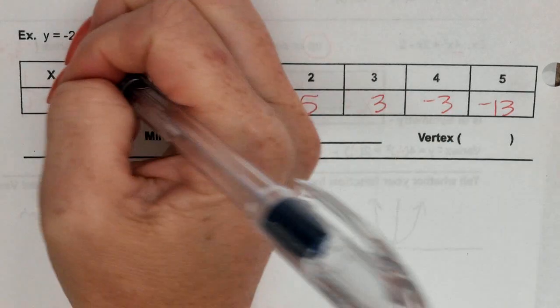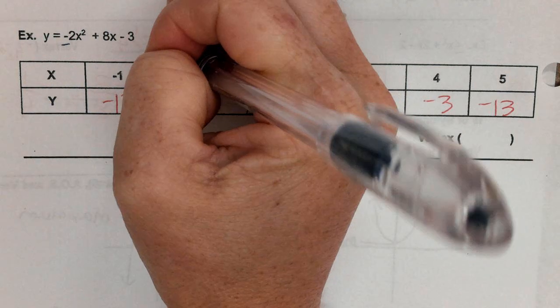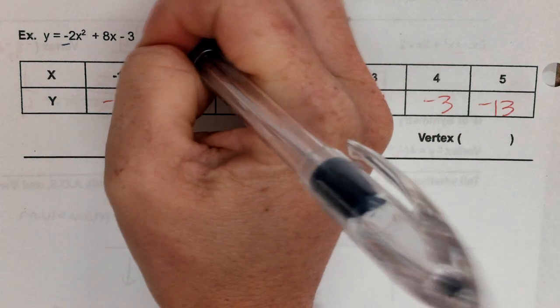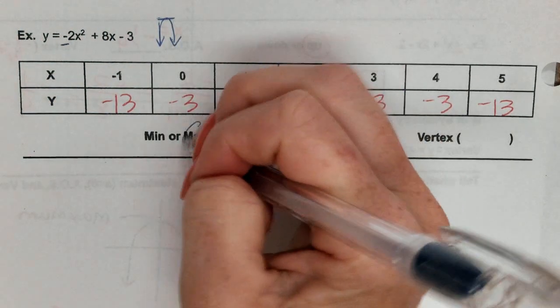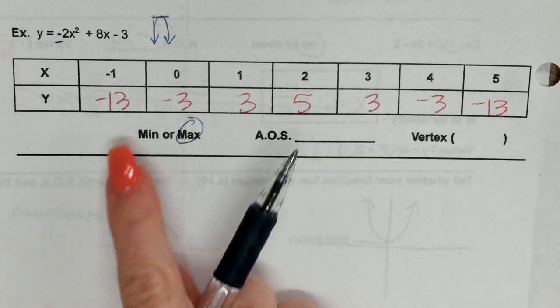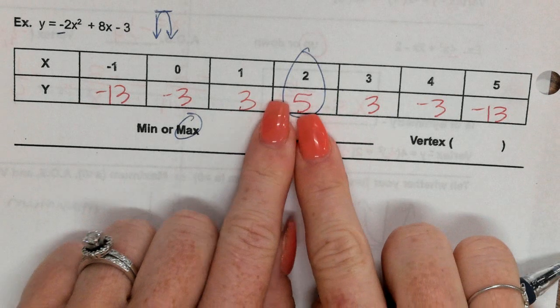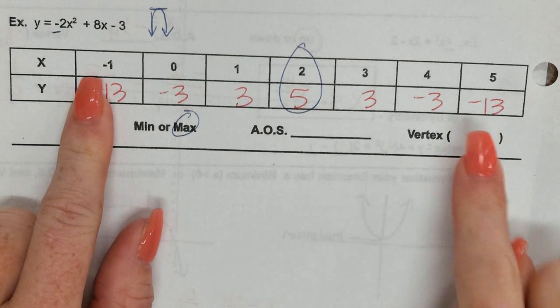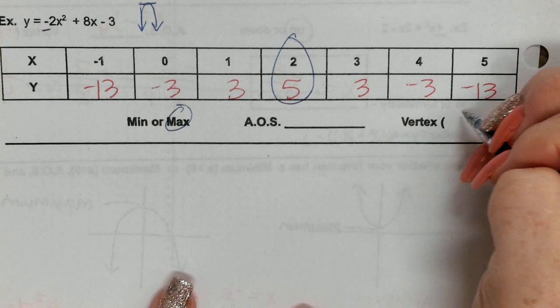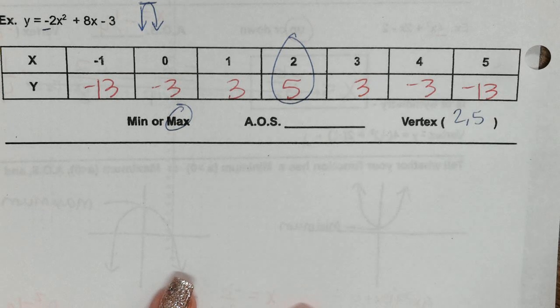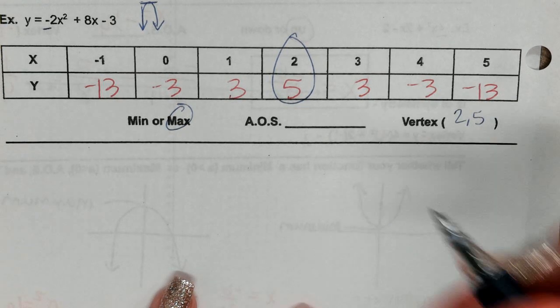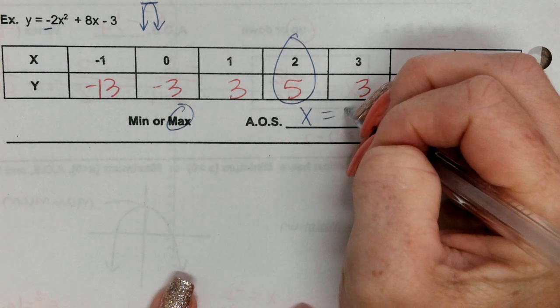Okay, based off the equation, A is negative, therefore it opens down. So what kind of value does it have? A maximum. Does everybody see the middle of the table where it starts to repeat itself? That is your vertex. And the axis of symmetry is the x value of the vertex.